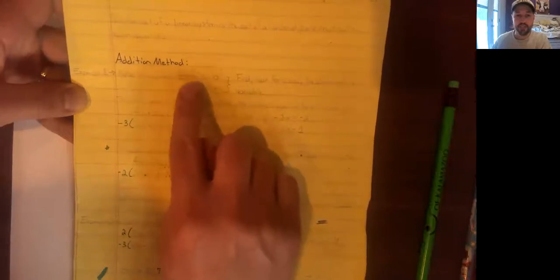Here, nothing matches up. A 4, a 2, a 3, a 1. So you can double this x and get a 4x, or you could triple the y and get 3y. So we either have to multiply through by a 2 or a 3 to get the numbers to match up.